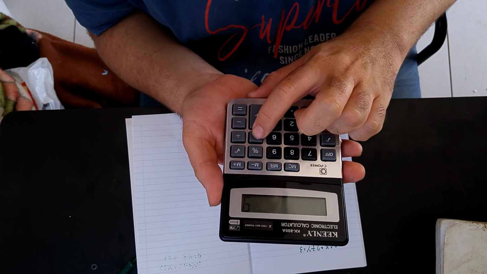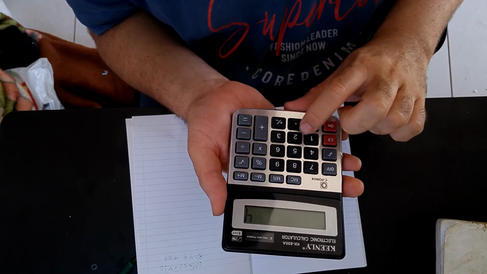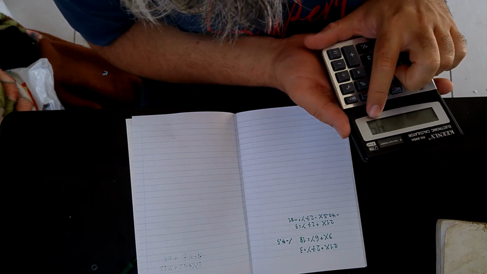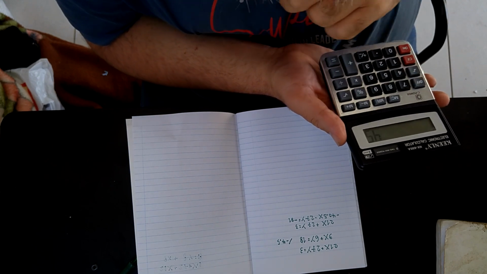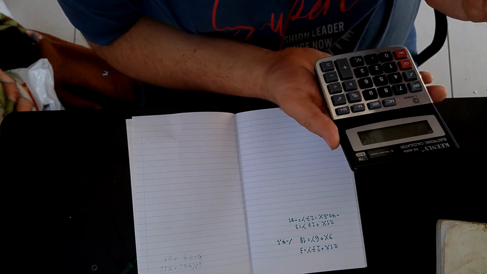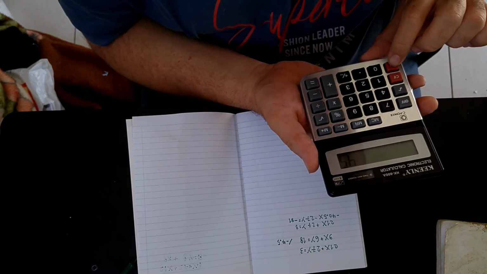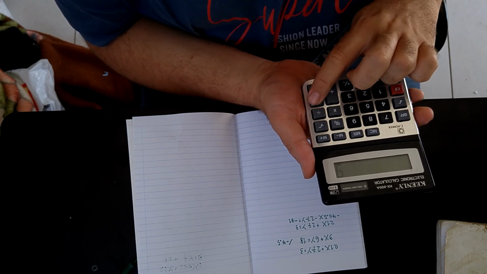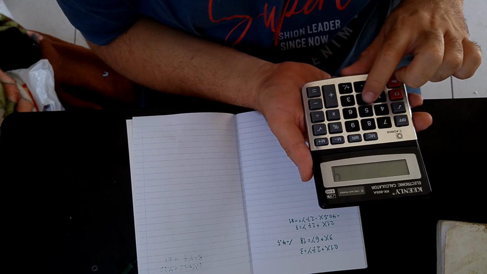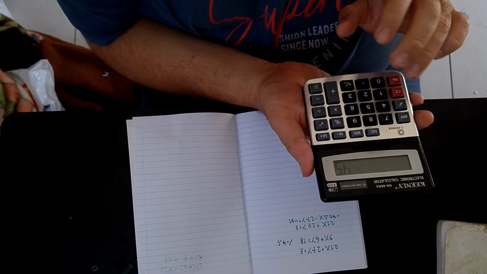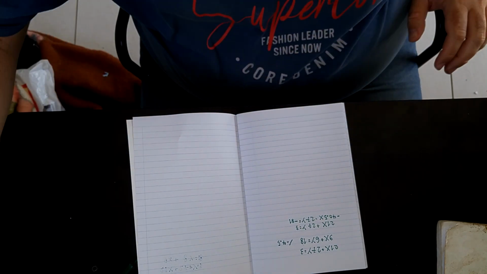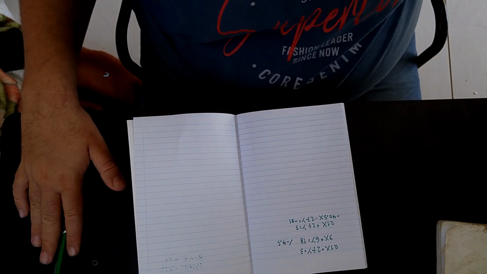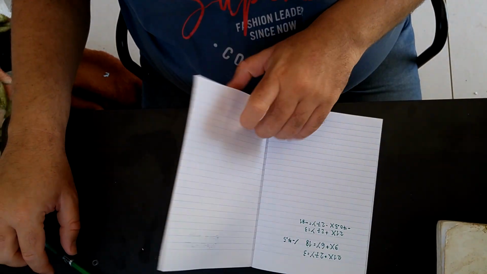9 multiplied by negative 4.5, it's 4 and 5. No, that cannot be. Okay, 9 multiplied by minus 4.5, 0.5. Oh, this machine doesn't know how to do negatives. Okay, doesn't matter, because here I will write this.